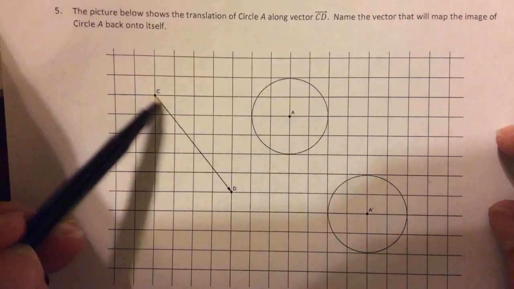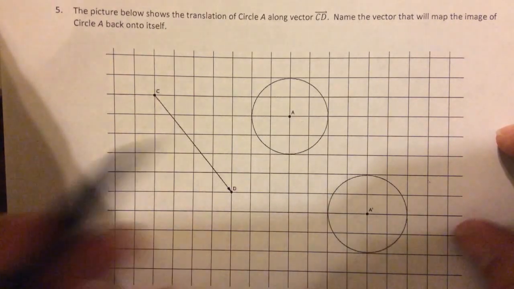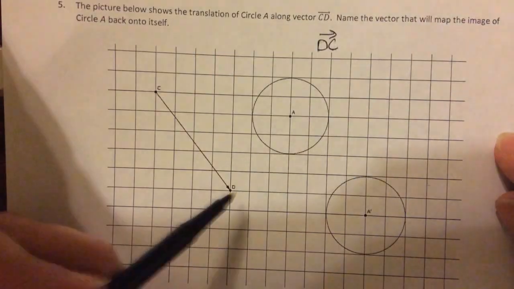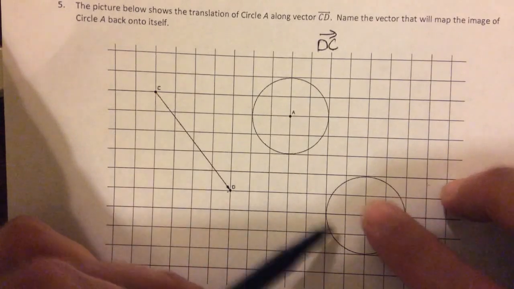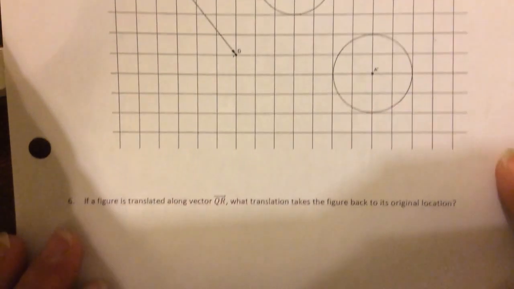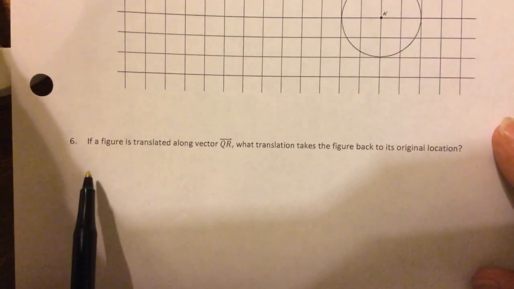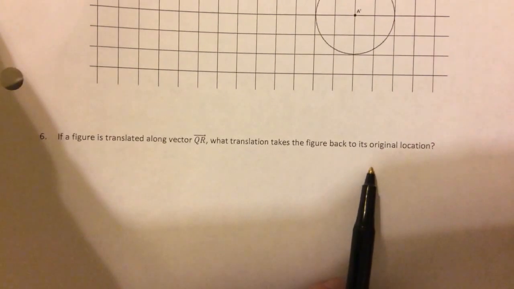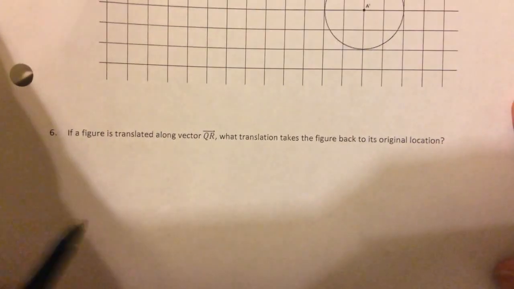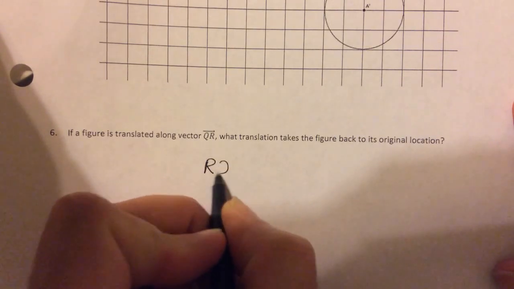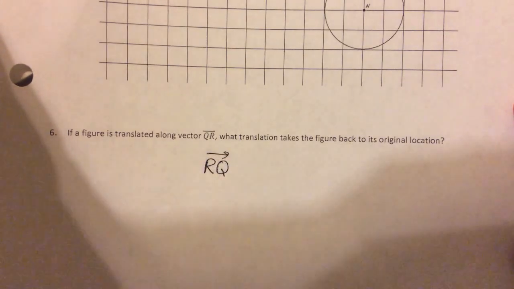Okay, so if CD moved it down, vector DC from here to here should move it back. Okay, and you can try it if you need to. I'm not going to do it on the video. So if a figure is translated along vector QR, what translation takes that figure back to its original location? Pause if you need to. But the opposite vector would do that, right? It would be vector RQ.